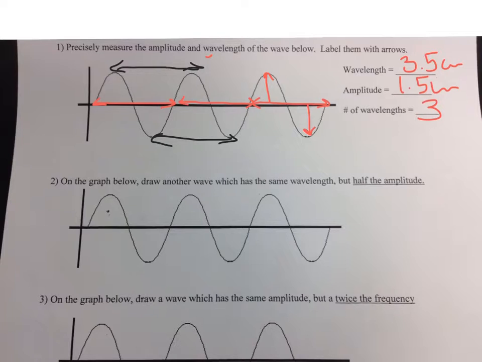Some of you had number 2, and you had to measure. It says on the graph below, draw another wave which has the same wavelength but half the amplitude. Same wavelength tells me how many wavelengths am I supposed to have? 3. So a total of 3.